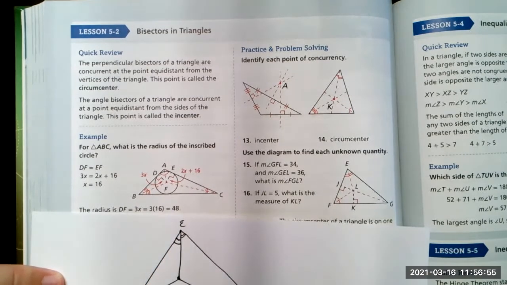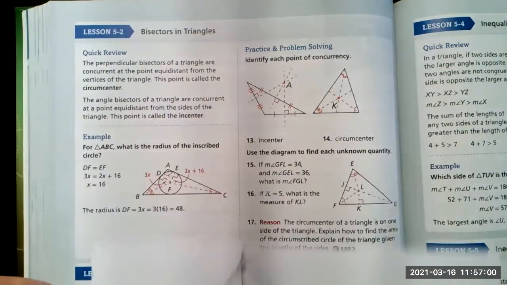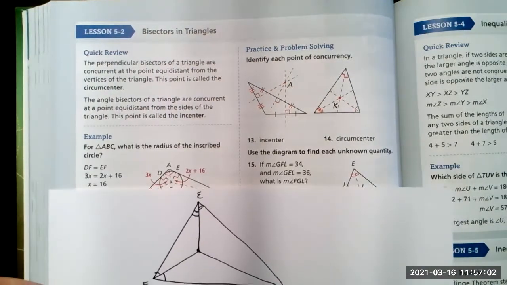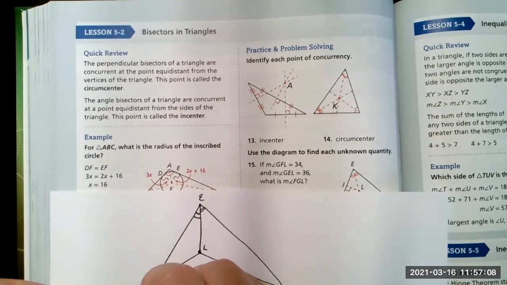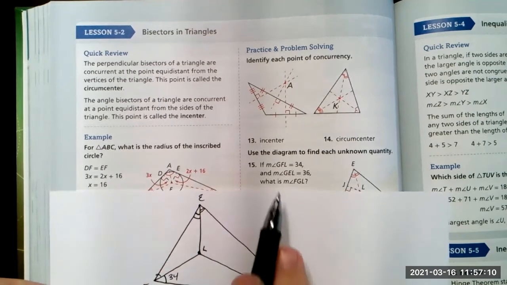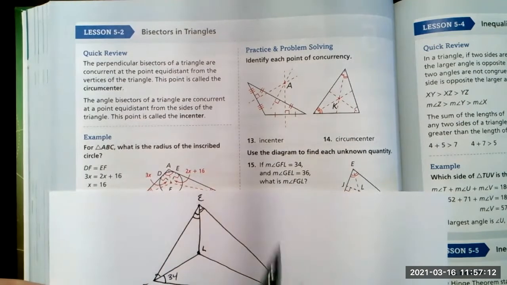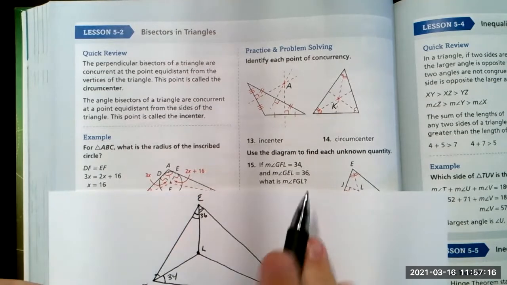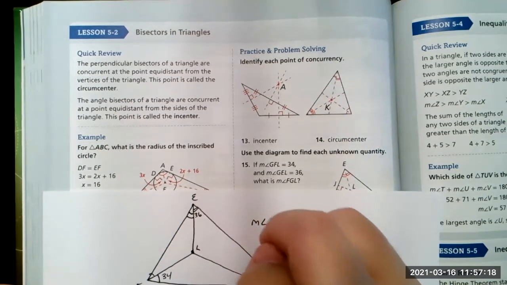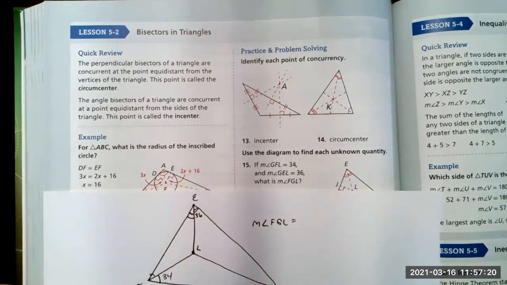Again, excuse my crappy drawing, but we'll get the point. The measure of angle GFL, GF, and this was point L. GFL is 34, so that means that's 34 degrees. The measure of angle GEL is 36, so that's this right there. What is the measure of angle FGL?